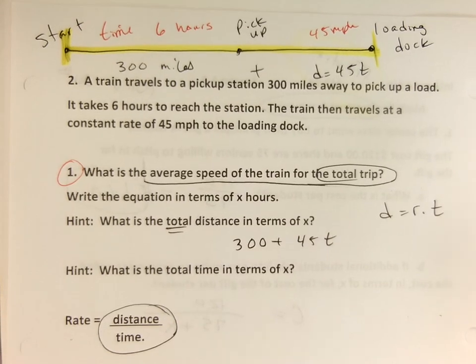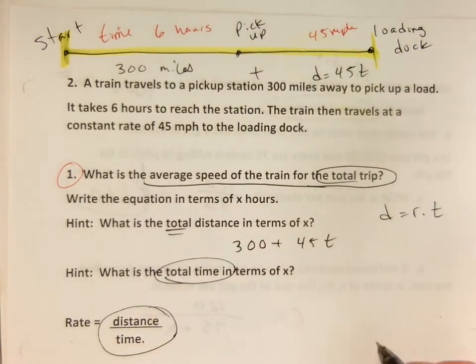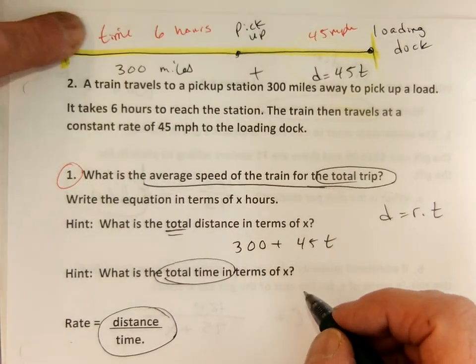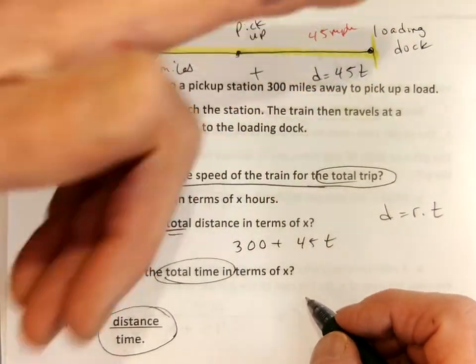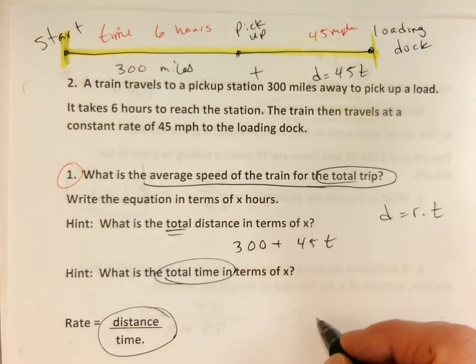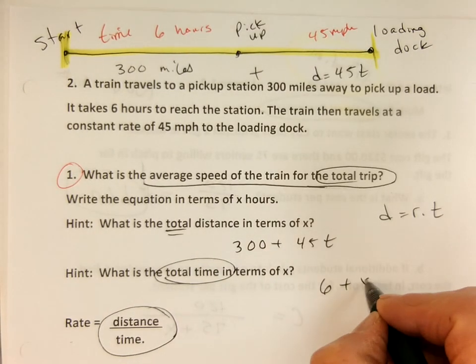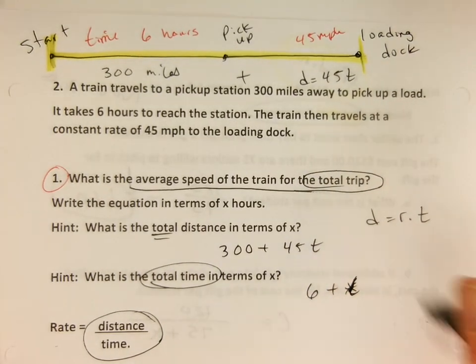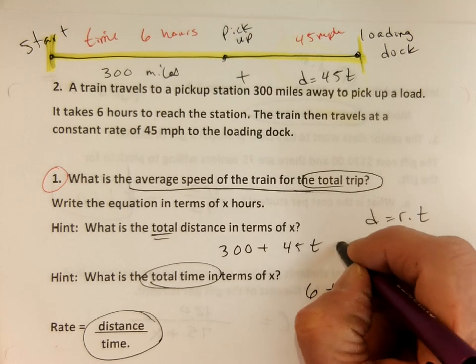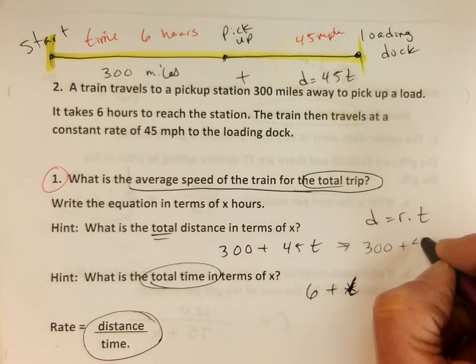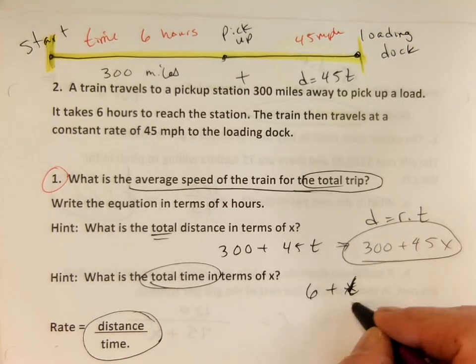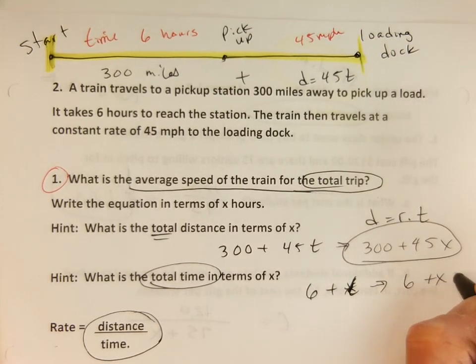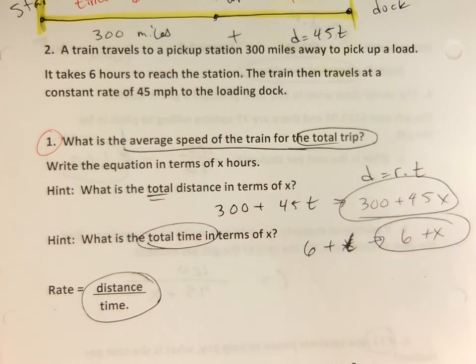Now, the total time is going to be 6 hours here plus some time I don't know what it is. Call it x. So total time is going to be 6 plus x, or 6 plus t, I guess we could use t. But we want it in terms of x, so I'm going to change my problem because it says in terms of x. So I'm going to change it real quick to 300 plus 45x and 6 plus x. And they'll ask for the same thing on the Mathia, where x is time. All right, here we go.